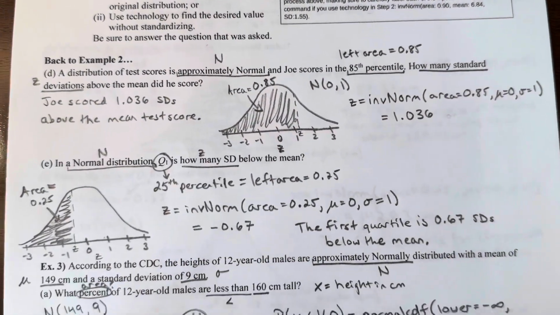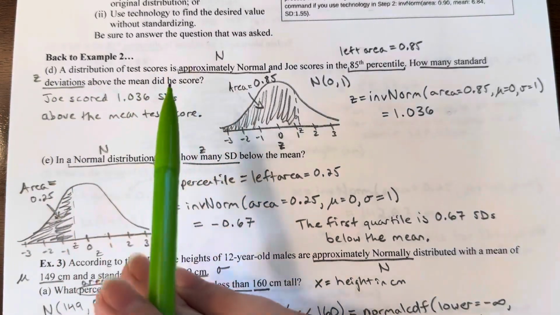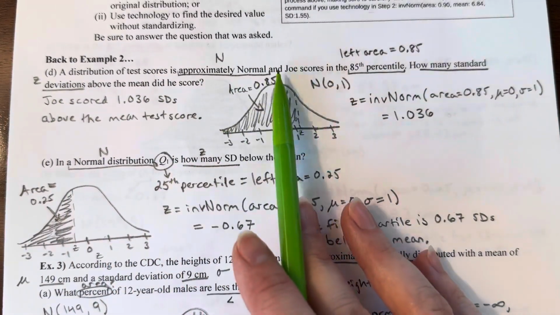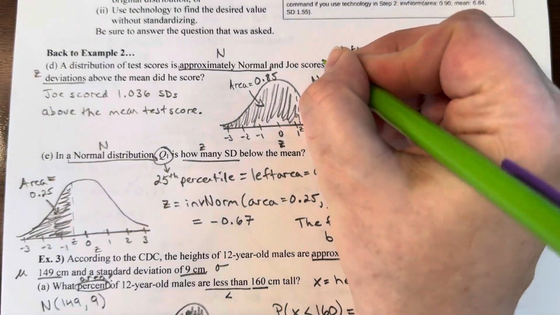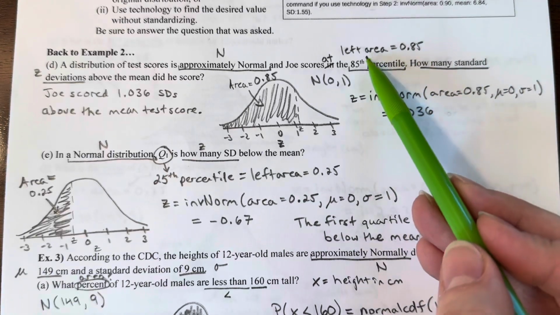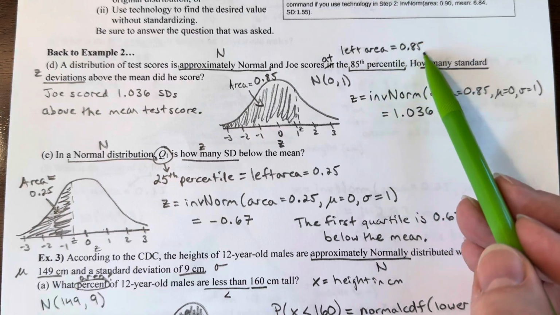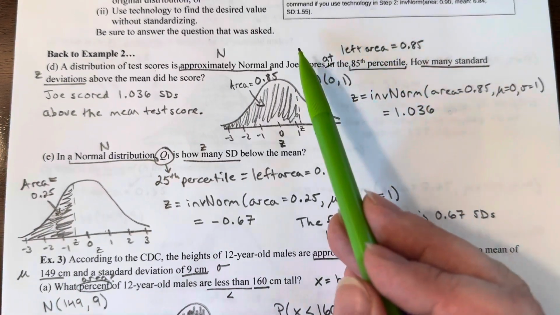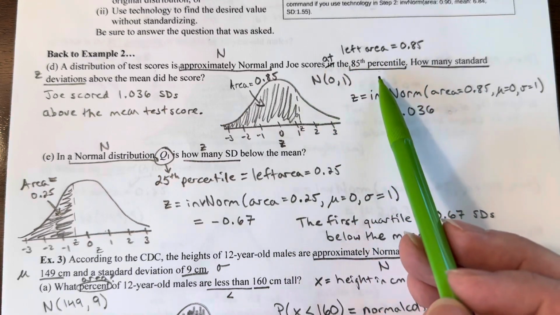All right, so back to example 2. A distribution of test scores is approximately normal, and Joe scores at the 85th percentile. So we have a left area of 0.85 for 85% as a decimal. It's a left area because percentile is the area less than or equal to a boundary.